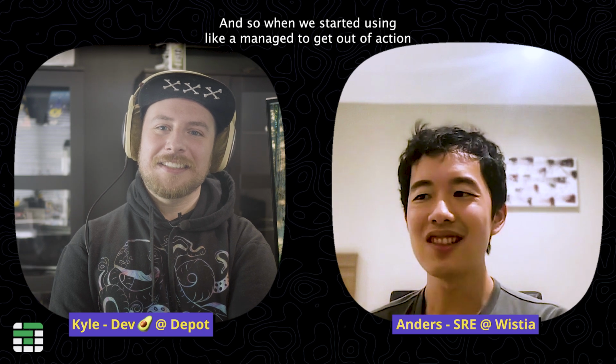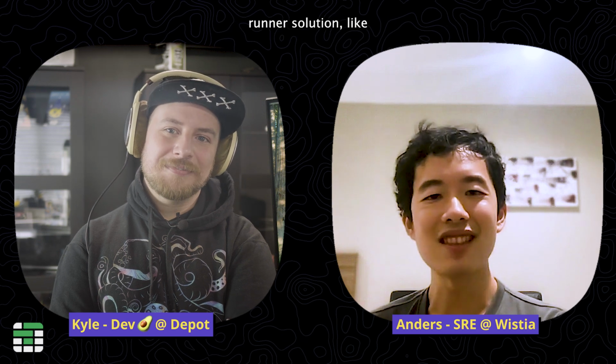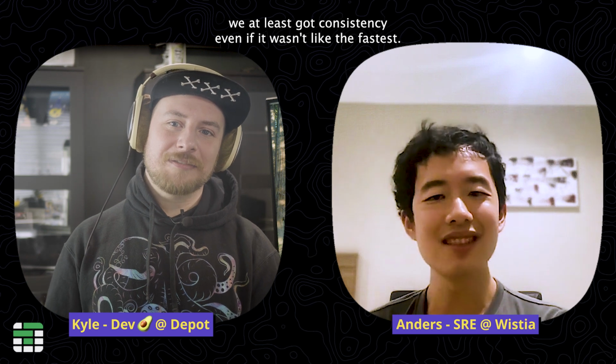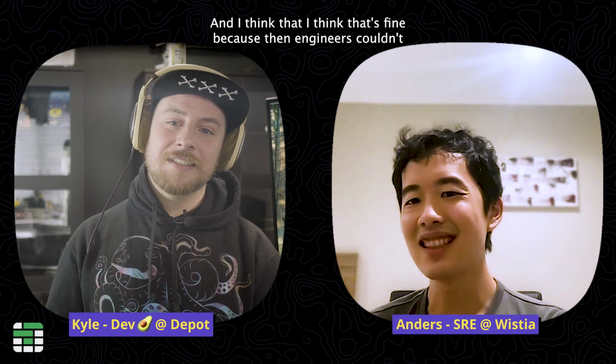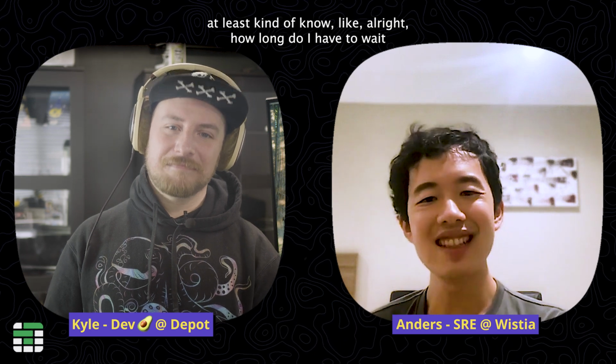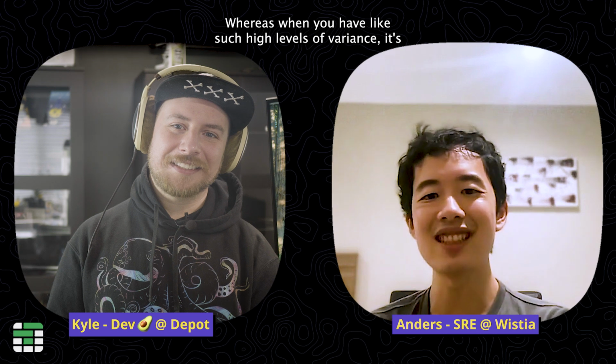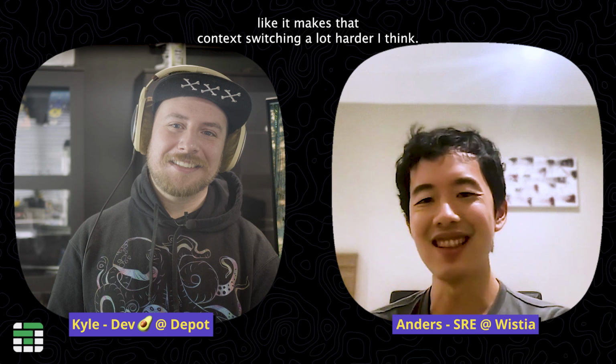And so when we started using a managed GitHub Action runner solution, we at least got consistency, even if it wasn't the fastest. And I think that's fine, because then engineers can at least know how long they have to wait for these tests to finish running. Then they'll go do something else and check back on their PR after. Whereas when you have such high levels of variance, it makes that context switching a lot harder, I think.